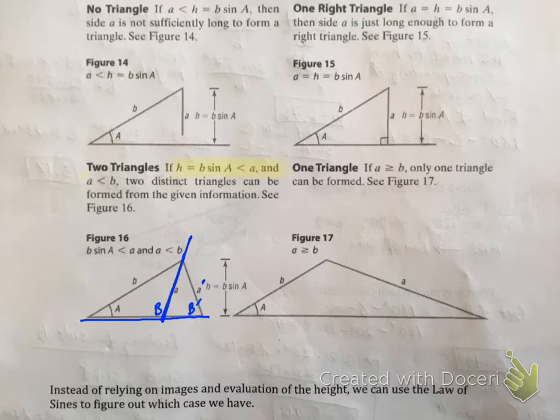And then finally, the last case: if you're using the height, you can find the height, but if A is greater than or equal to B, then we only have one triangle. So you have your choice. If you want to use this method, I put it in the notes, use it. That's fine. If you want to use my method, I'm going to show you how to do it in one second.